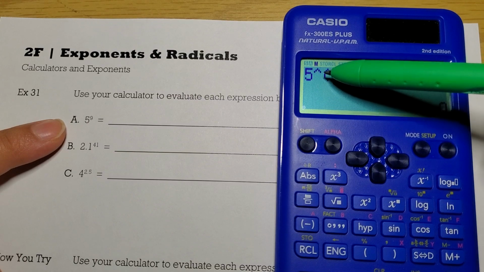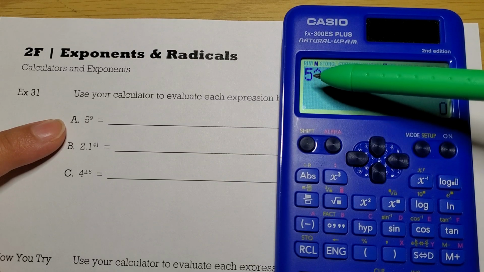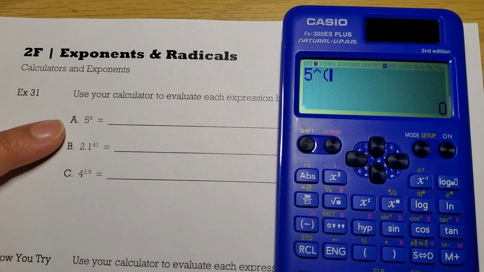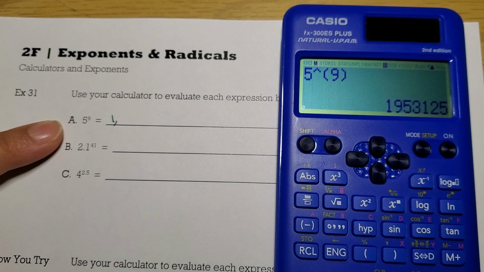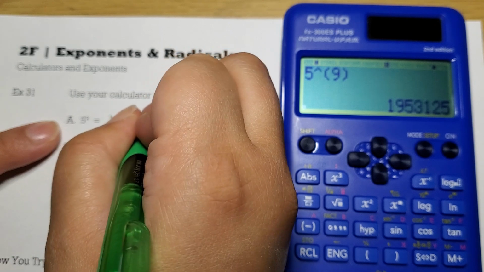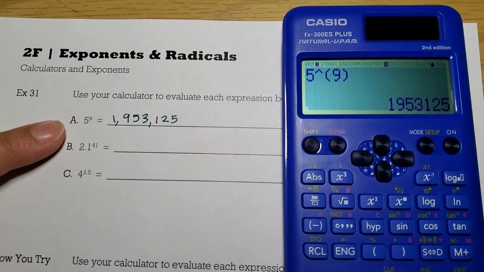And you see this little caret here? That caret is something that when a calculator is writing stuff all in one line, it's going to use to show the exponent. And my exponent here is a 9. And then I'm going to close those parentheses and press equals. And so it looks like 5 to the 9th is going to be 1,953,125. There you go. So this is one way that this calculator can display exponents.